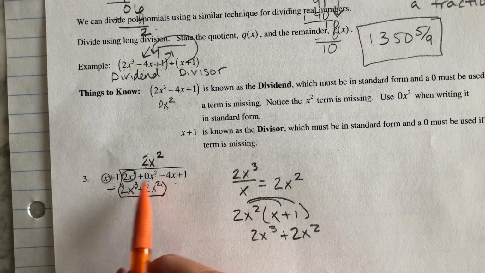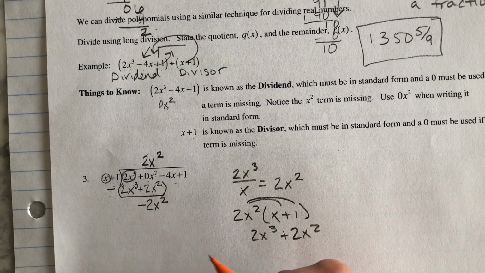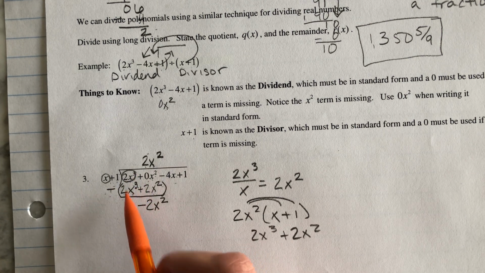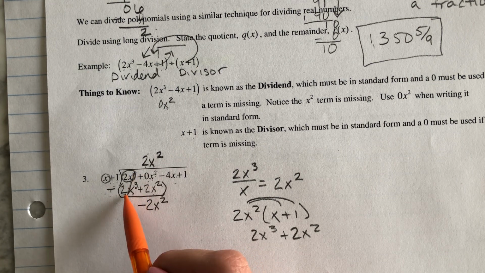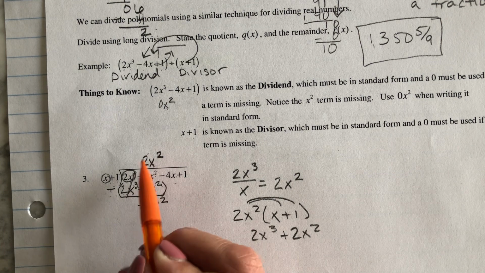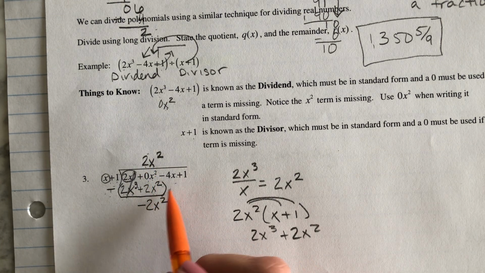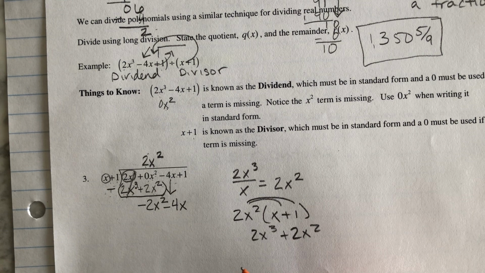So 0x squared minus 2x squared would be negative 2x squared. And then I'll do 2x to the third minus 2x to the third, which is just 0. So those cancel out. And these two terms should always cancel out. If they don't, then this number is probably wrong. All right, so now we're ready to bring down. So I subtract and then I bring down. And then I can start my process all over again.